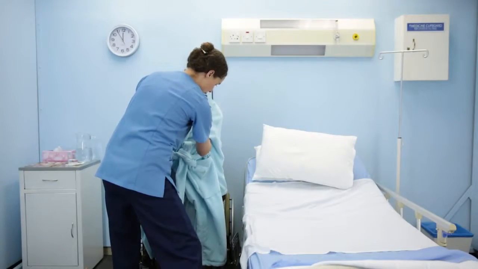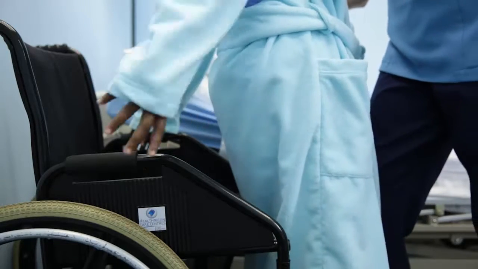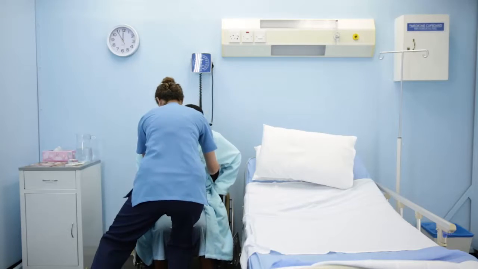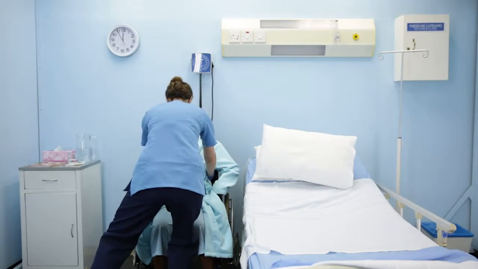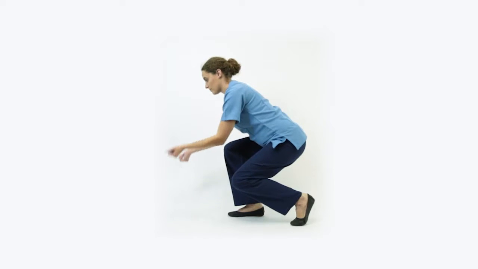Ask the patient to use the armrest of the chair to steady him or herself while slowly lowering into a sitting position. Continue to brace the patient's knees with your knees. Bend your hips and knees when helping the patient to sit in the chair.